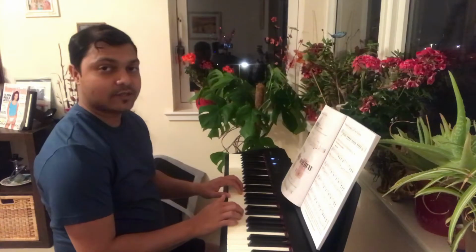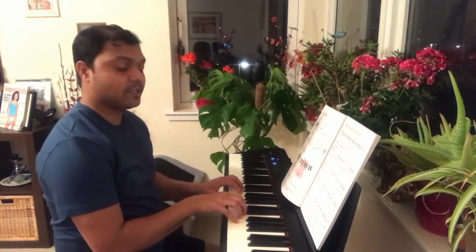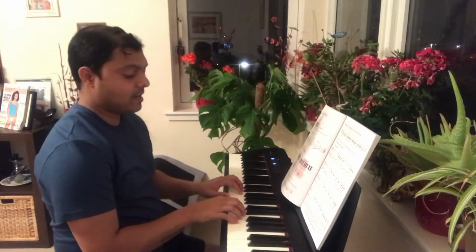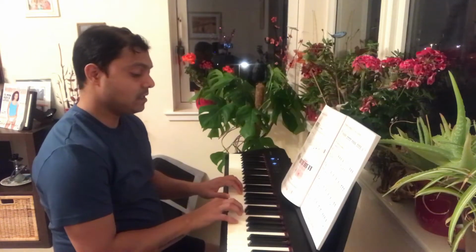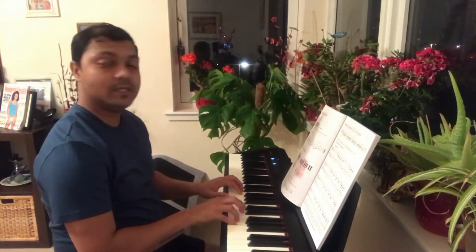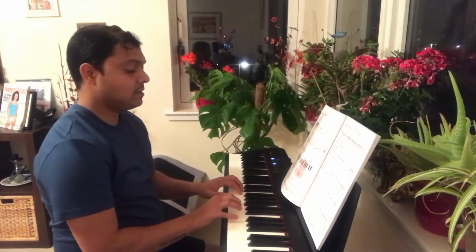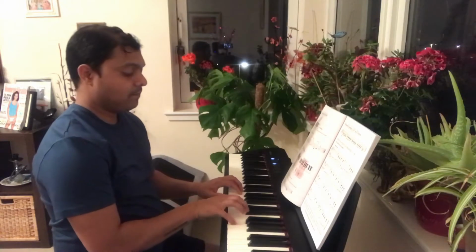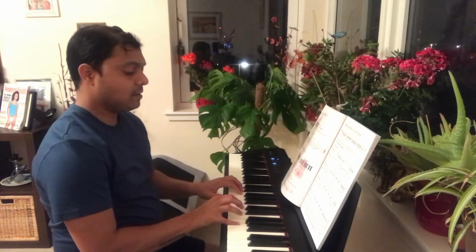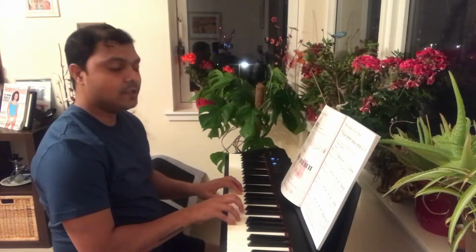It is just to the left of our right thumb, which is this tone. So let's play B, C, D, E, F, G. B, C, D, E, F, G.